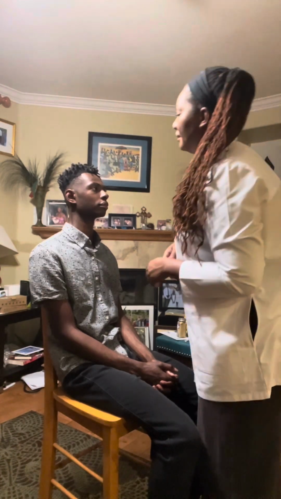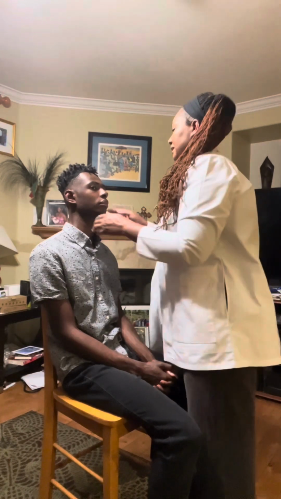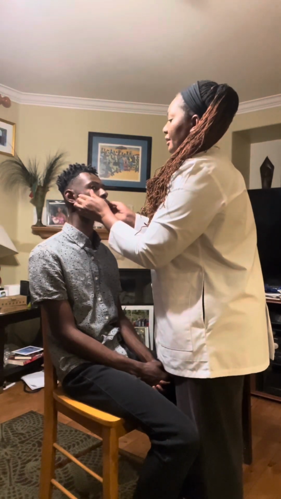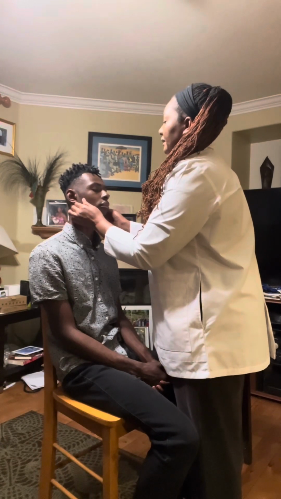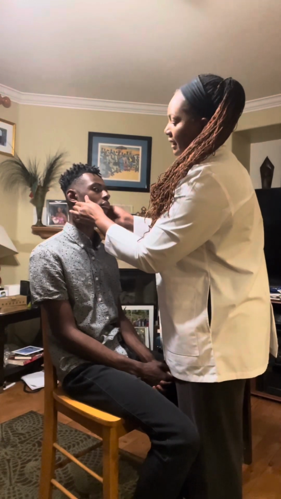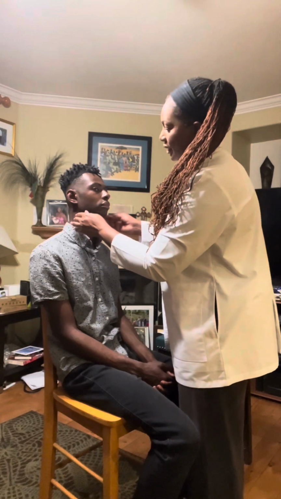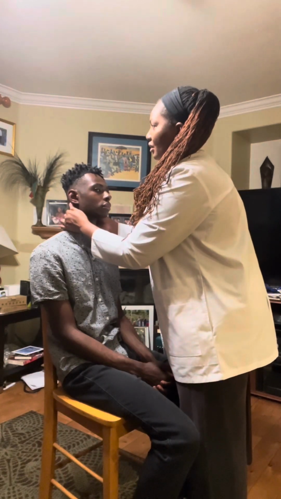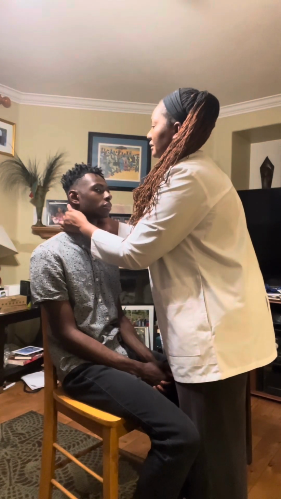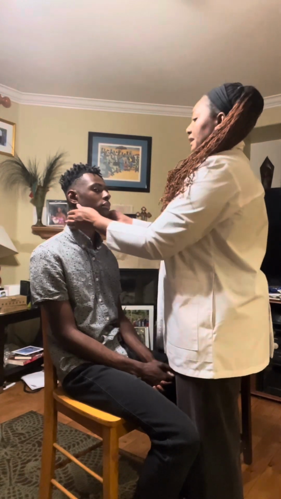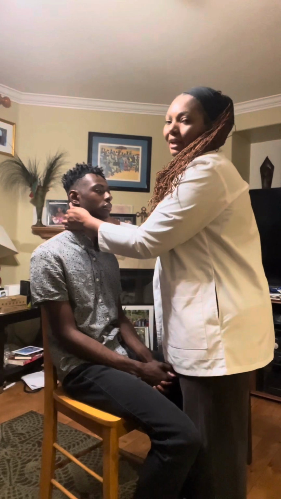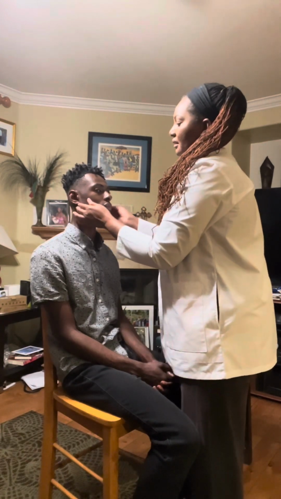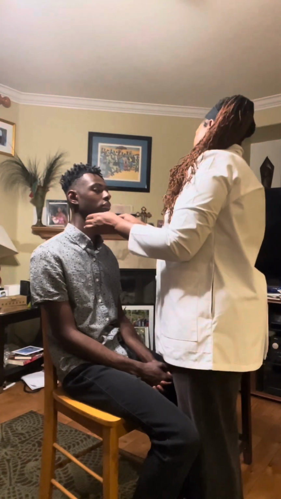I am going to start from the preauricular, posterior auricular, and go down to the occipital lymph nodes. I'll be checking for any masses, any polyps, anything.